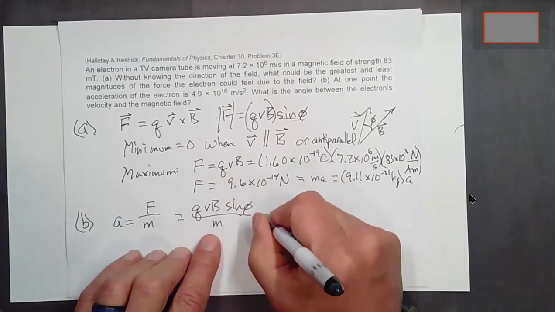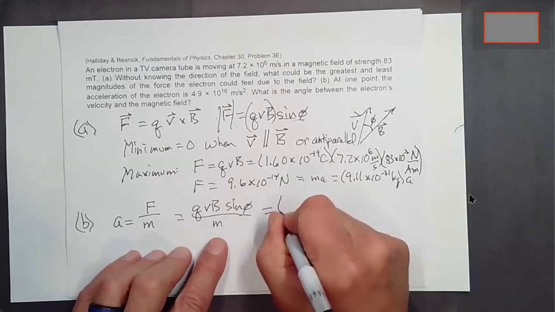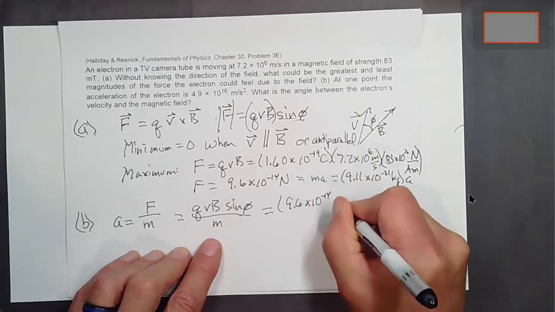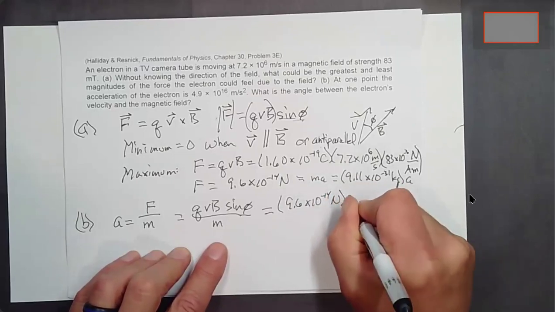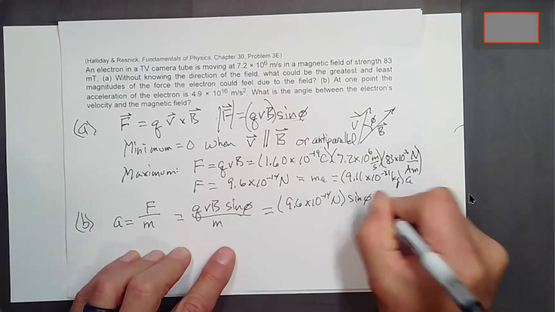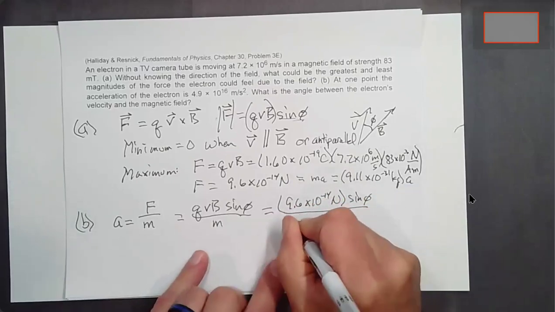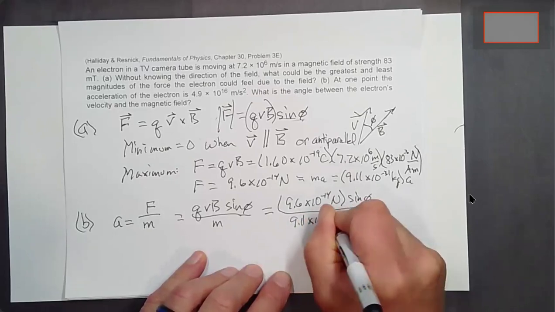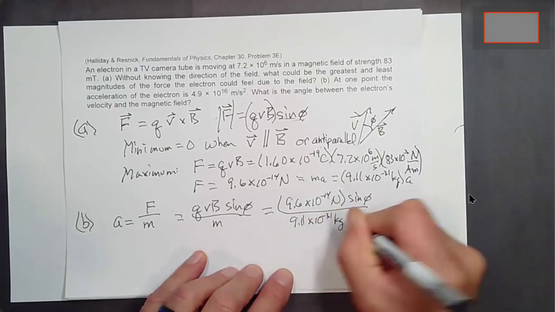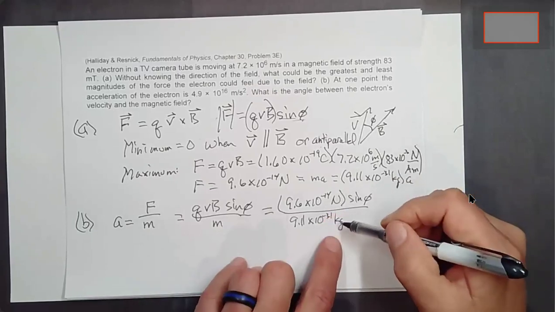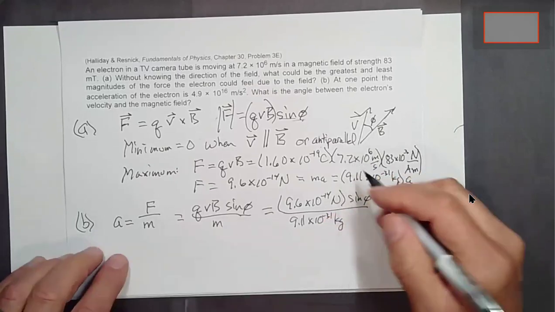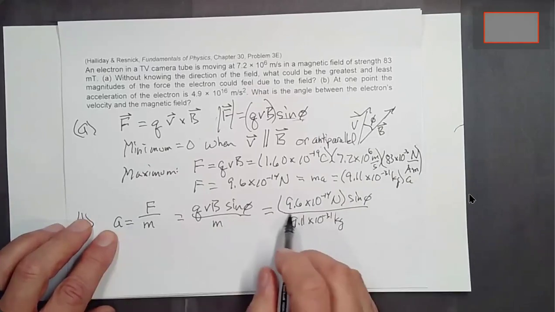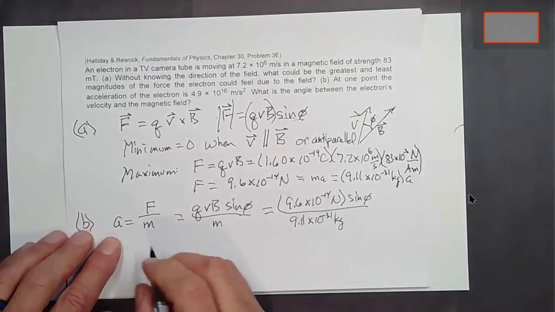So let's just monkey around here a little bit. 9.6 times 10 to the minus 14th newtons times the sine of phi, divided by the mass of an electron, 9.11 times 10 to the minus 31 kilograms. Remember that a Newton per kilogram is a meter per second squared. So in this situation, we have an acceleration that's less than that. It's 4.9 times 10 to the 16th.